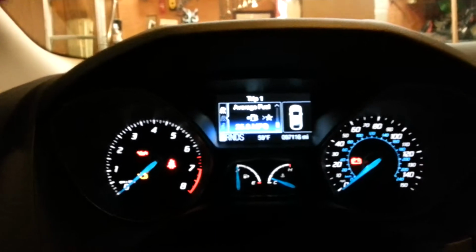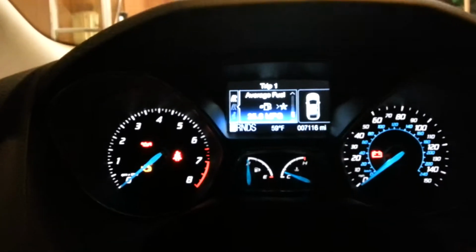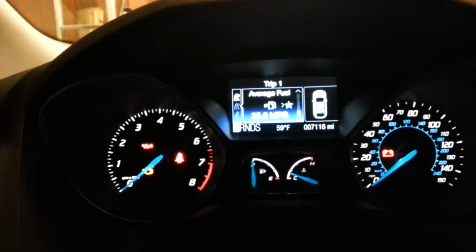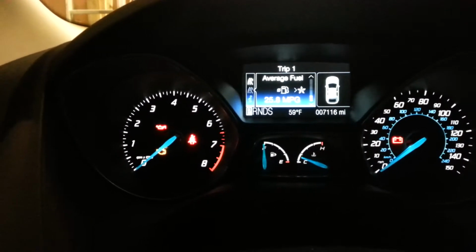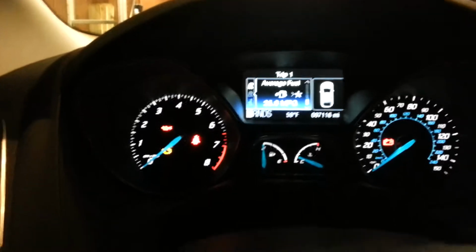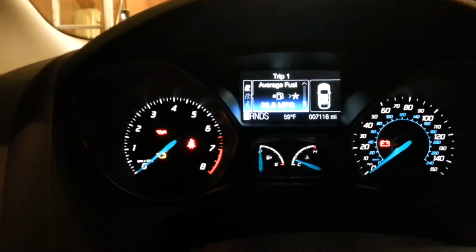Now, like most new cars, this Focus has a driver information center with all kinds of data like your miles per gallon, distance to empty, trip computers, and so on.